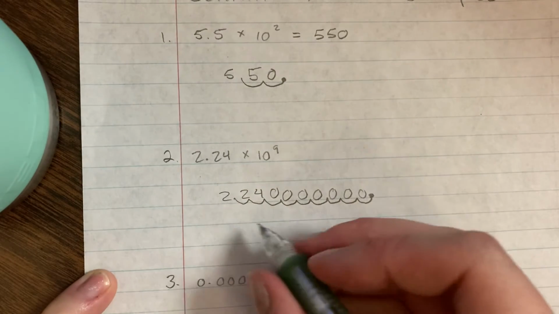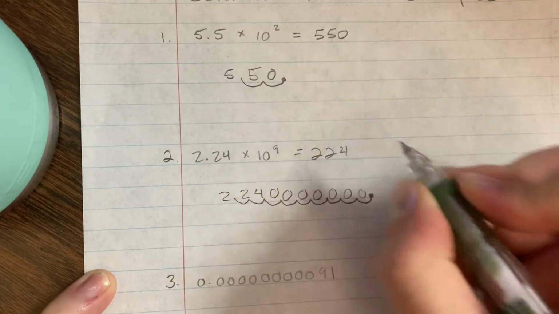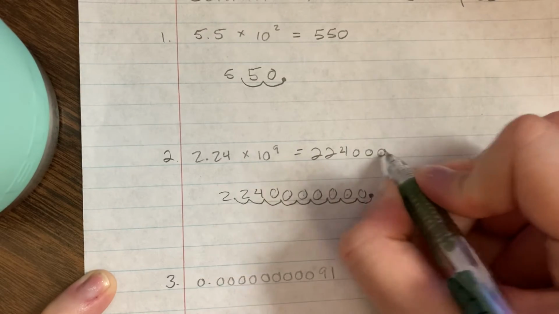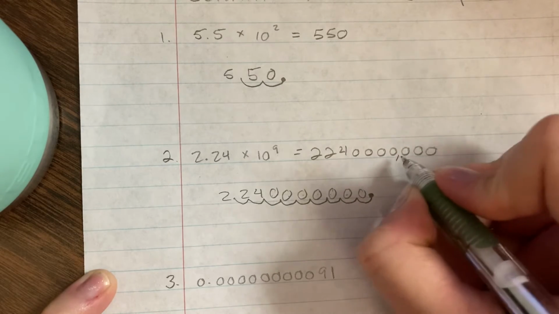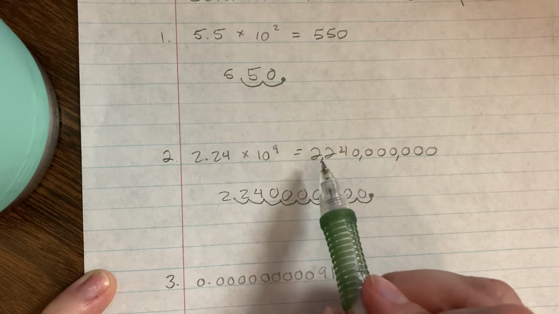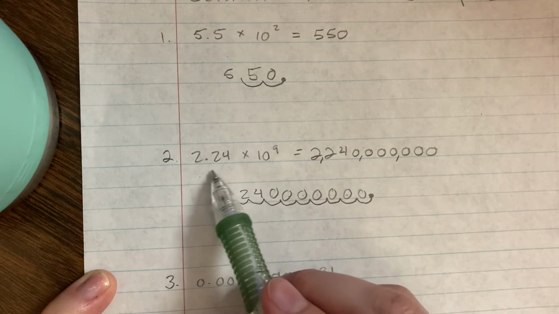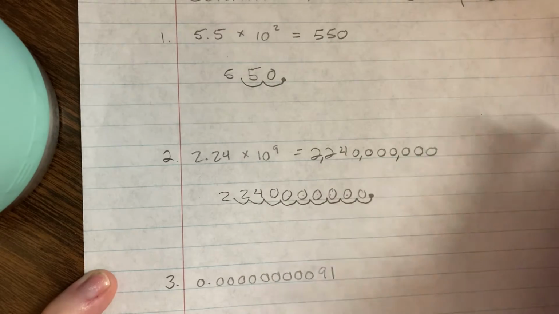So we have this big number here. Let's figure out what this is. So we've got 2, 2, 4, and then 1, 2, 3, 4, 5, 6, 7 zeros. Then if we go back and put commas in so that we have a better idea of what this number is, this looks like 2,240,000,000. So 2.24 times 10 to the 9th is 2,240,000,000.